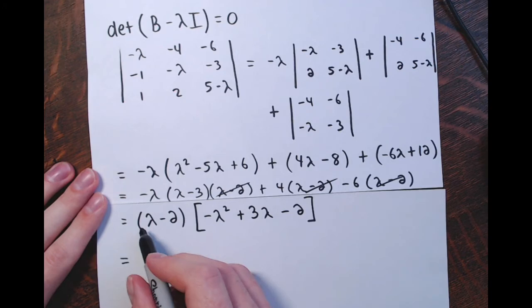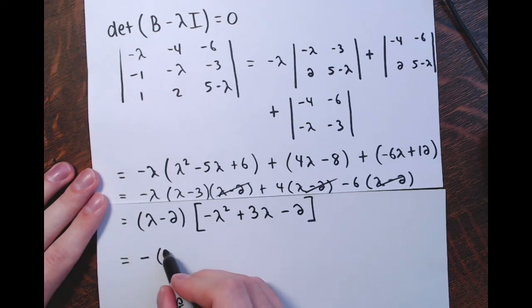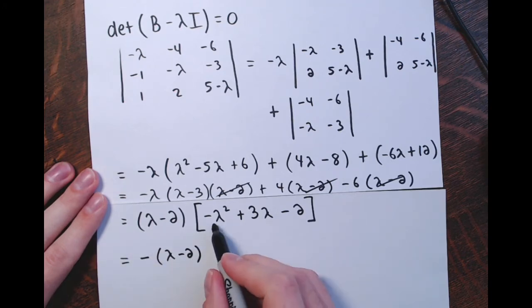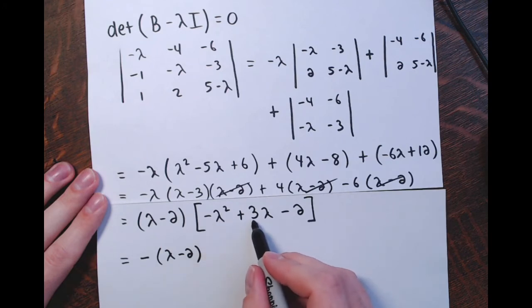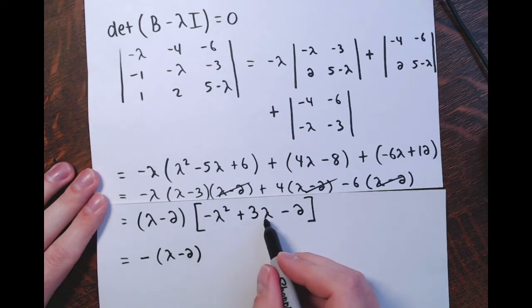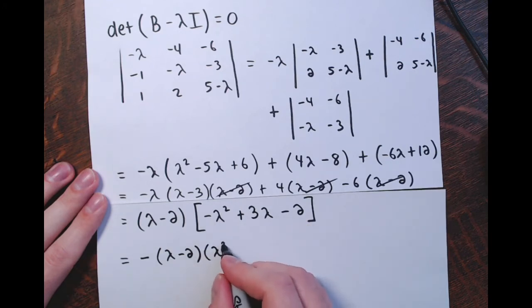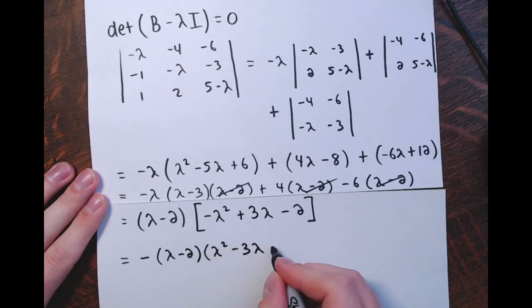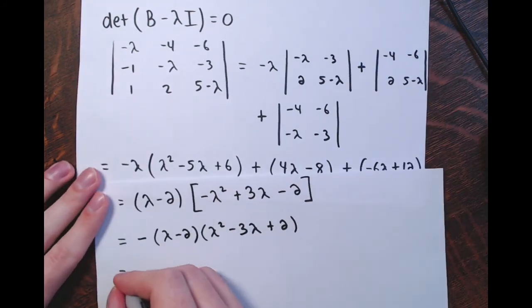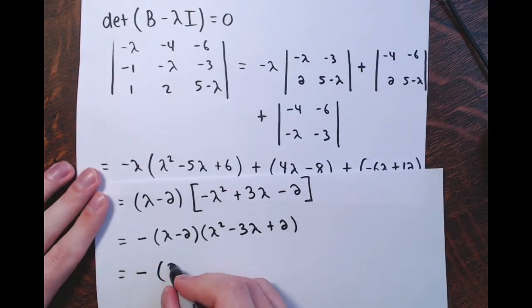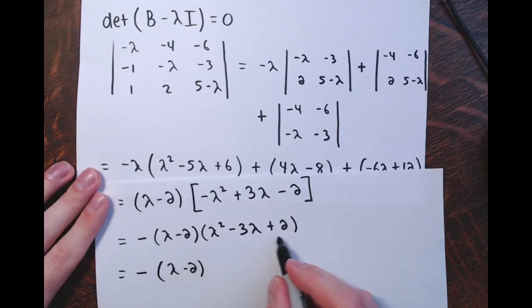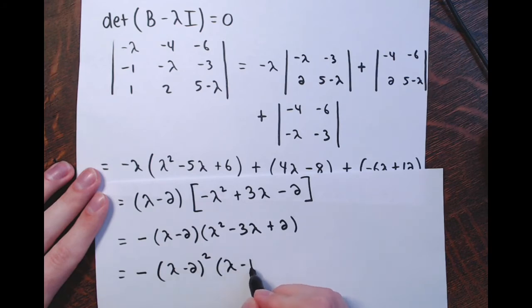I'll pull a negative 1 out, so I have a minus sign out front, lambda minus 2, and then this becomes lambda squared minus 3 lambda plus 2. Which can factor even further. This factors to lambda minus 2 times lambda minus 1. So I got lambda minus 2 squared times lambda minus 1.